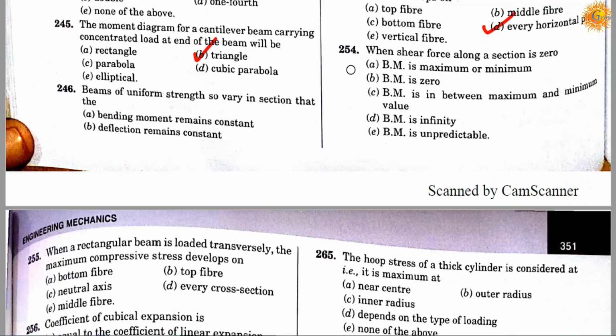Question number 254. When shear force along a section is 0: option A, bending moment is maximum or minimum; option B, bending moment is 0; option C, bending moment is in between maximum and minimum value; option D, bending moment is infinity; option E, bending moment is unpredictable. Correct answer is A. It will be maximum or minimum.